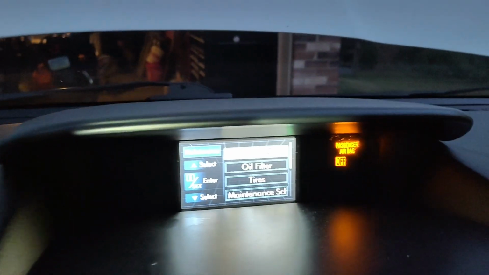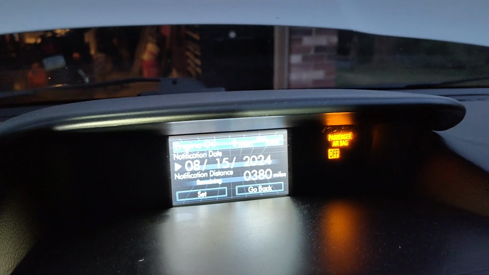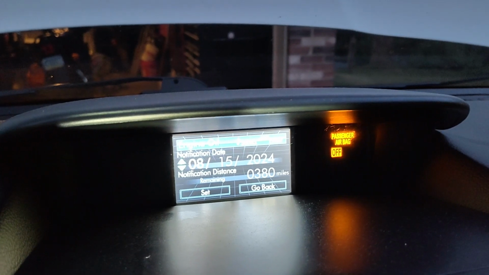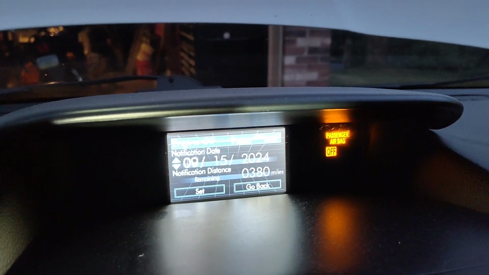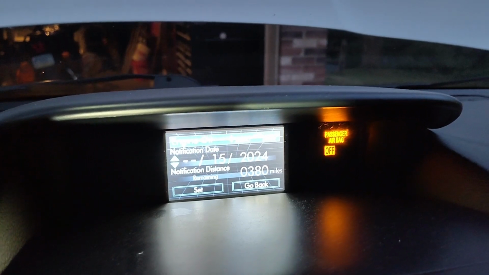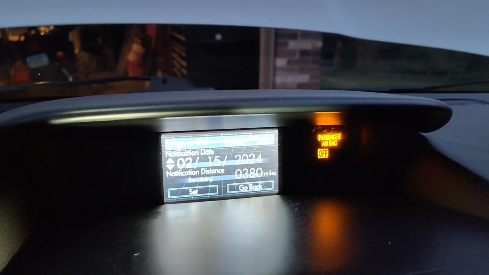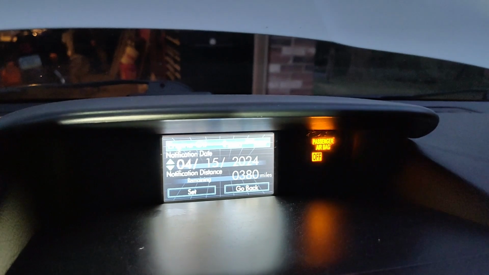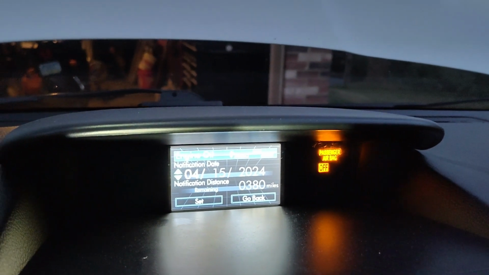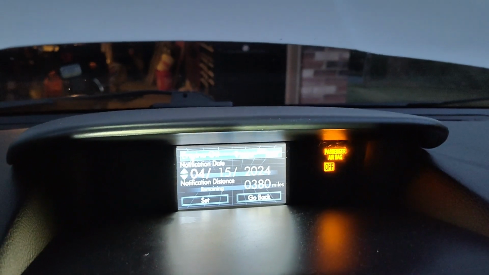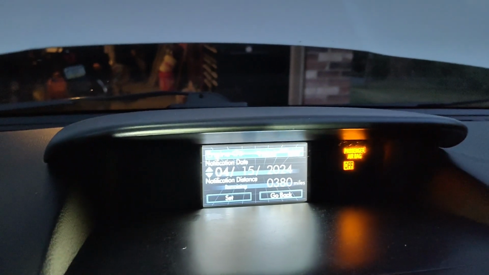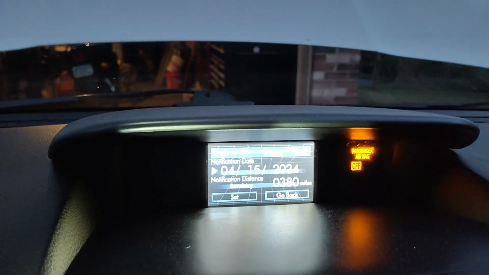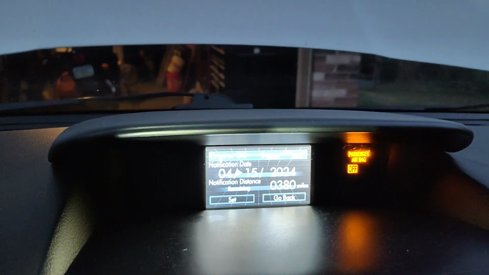Engine oil, again set. Then you can set and change the date. This is the month. I'm gonna put March or April. You can select by the way you driving, how many miles you drive in the month. Once you set this one, you have to press set. Let it go and press arrow key to next, set.